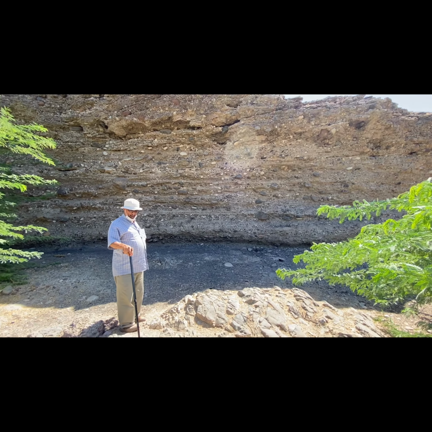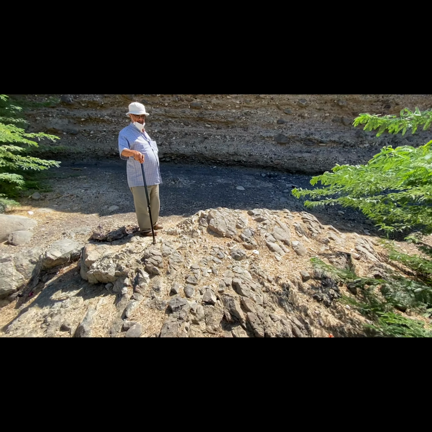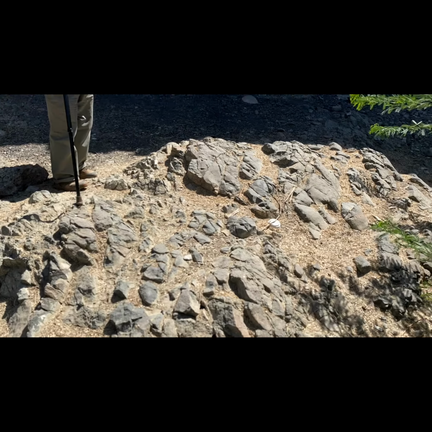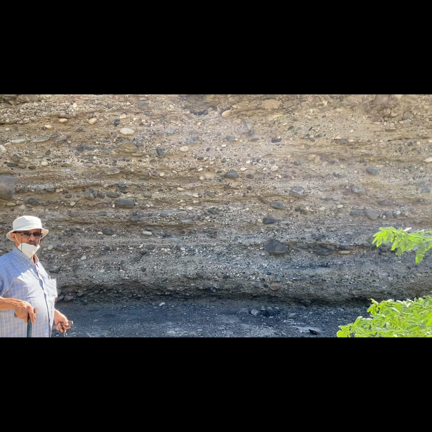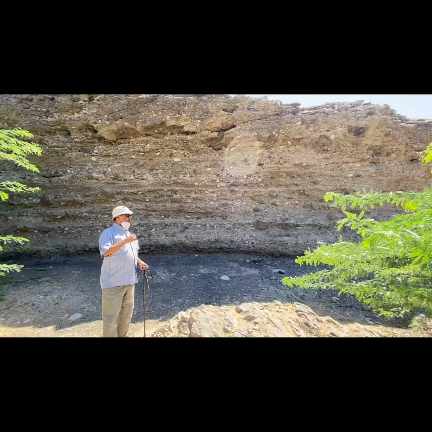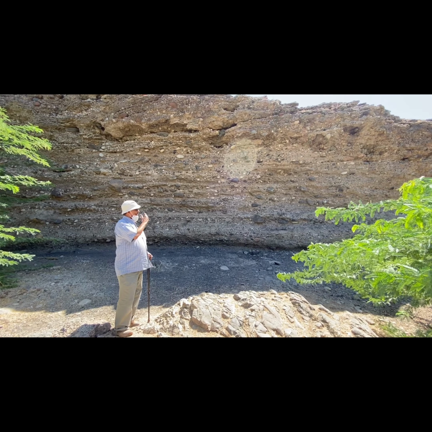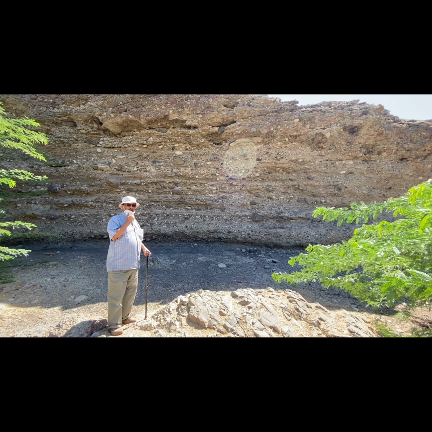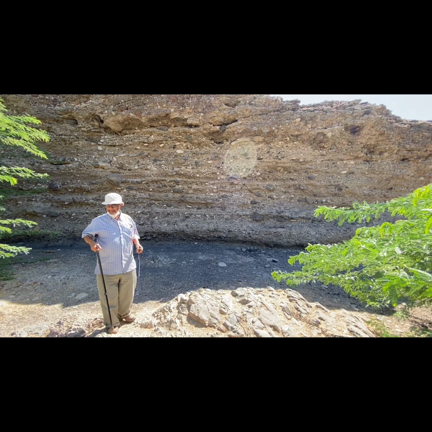This belongs to the supergroup B, and this is probably the Quaternary, or I'm not sure, maybe it belongs to supergroup C, or we just call it the Quaternary period.